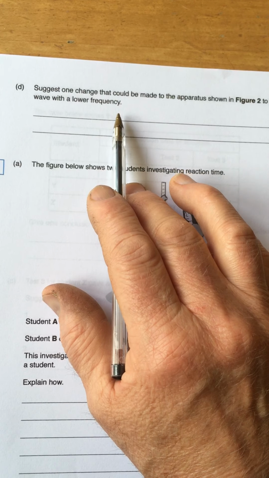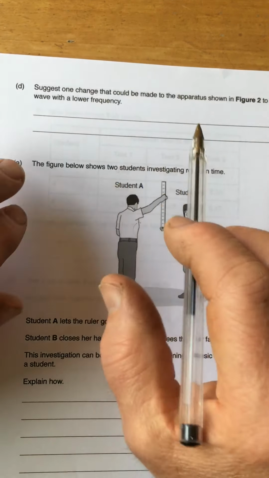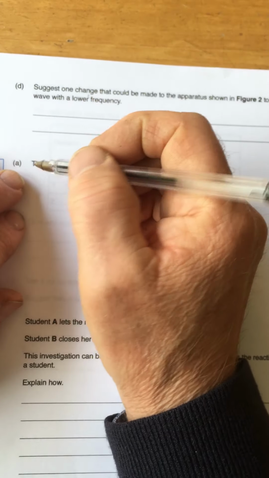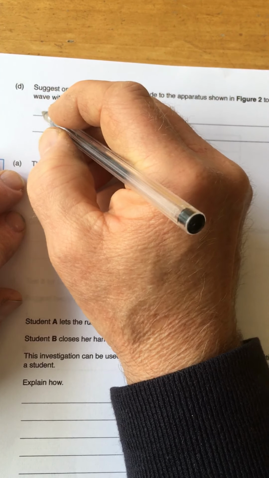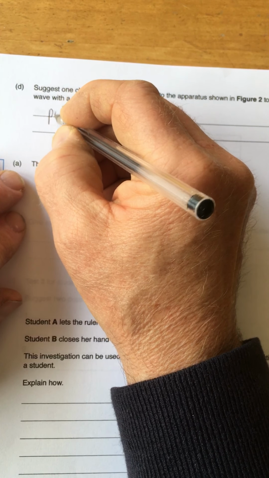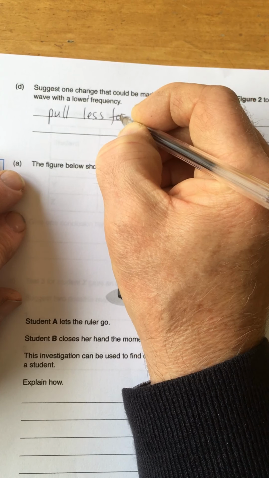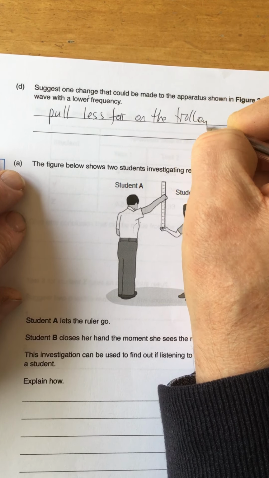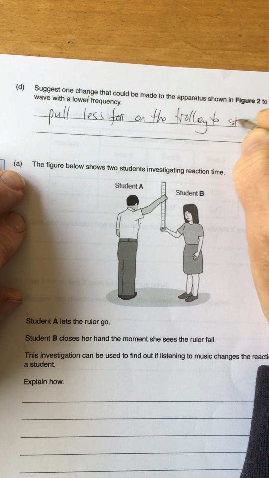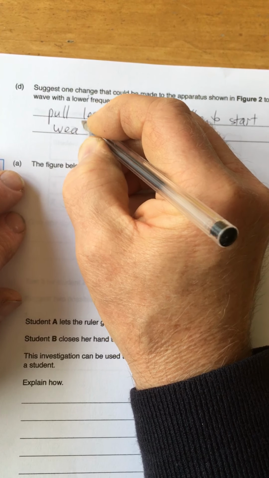A lower frequency means it's going fewer cycles per second, so we can pull less far on the trolley to start. Or we could weaken the springs.